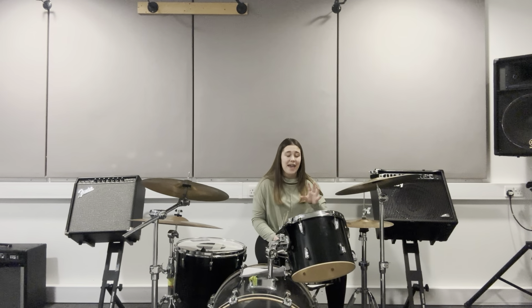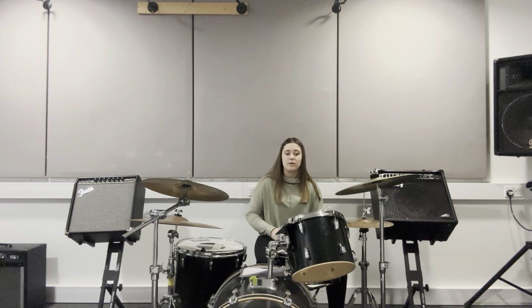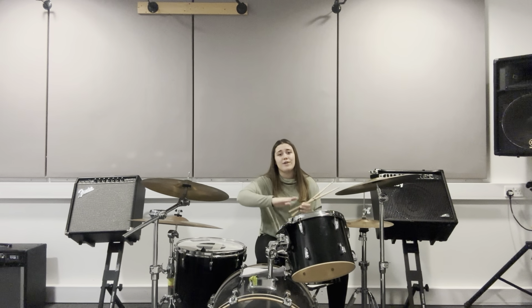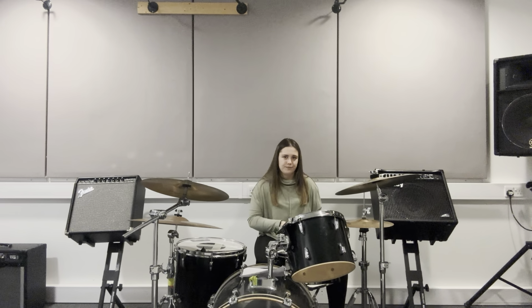Now at the end of a drum groove, or in different parts of songs, you might hear something on the toms and the crashes, and that's normally played either in the middle of the drum groove or at the end of a drum groove. So I'm going to play a drum groove, and then I'm going to play the fill, and I want you to hopefully hear that at the end there's something different going on. Ready?